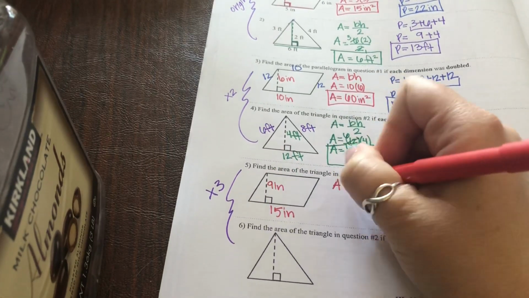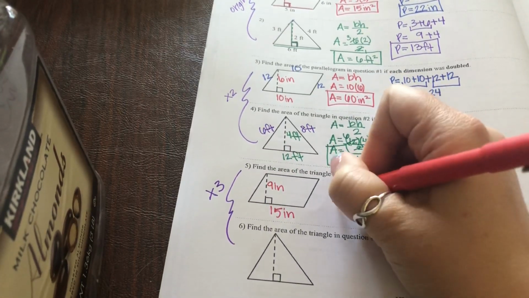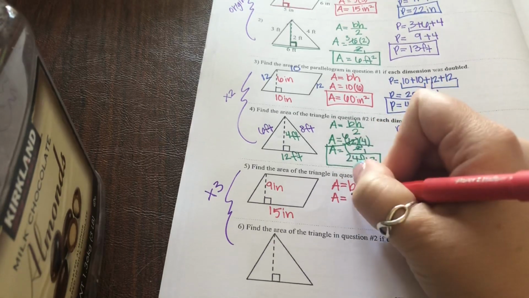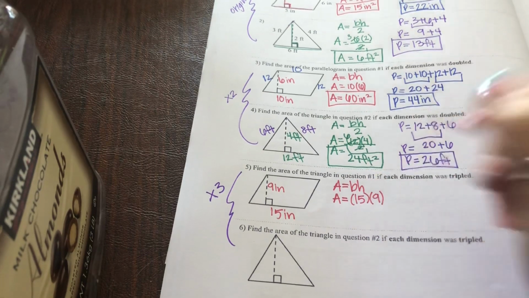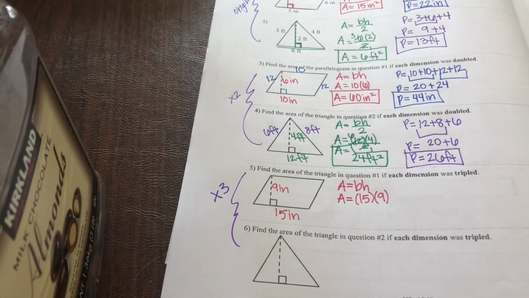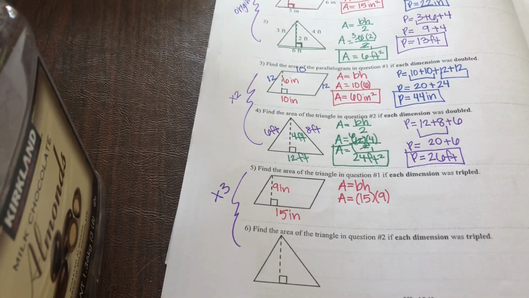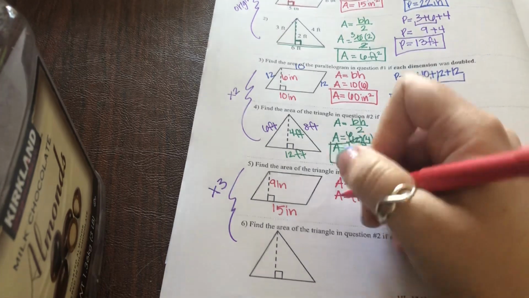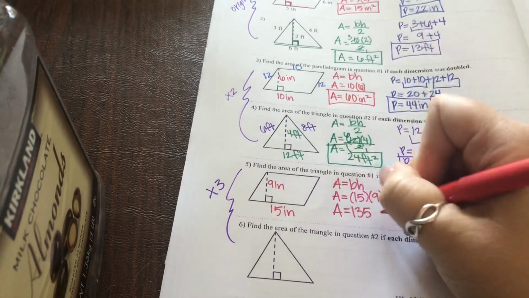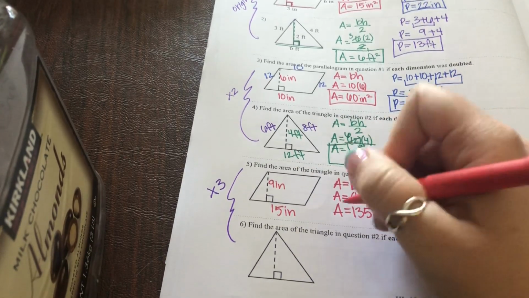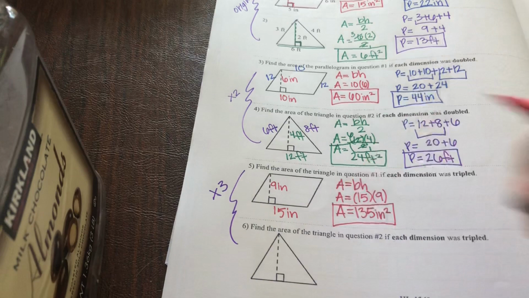Now your area, base times height. Well, my base is 15, and my new height is now 9. Go ahead and use your calculator and type that in. 15 times 9 is 135. And my unit was inches. Okay.